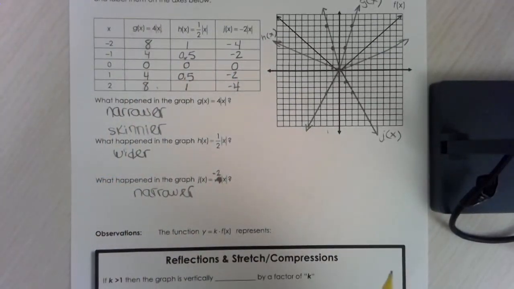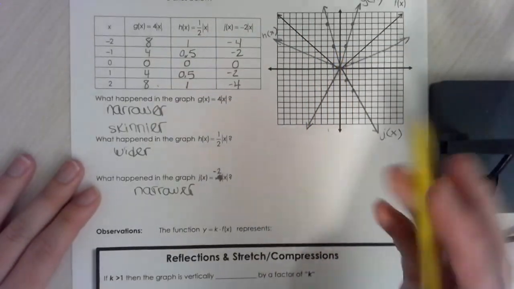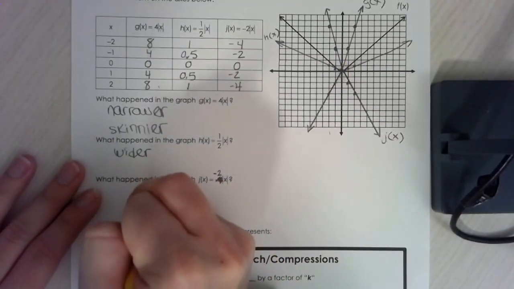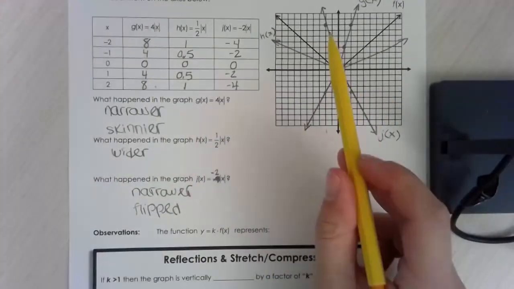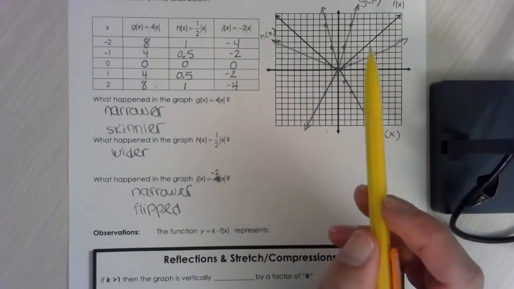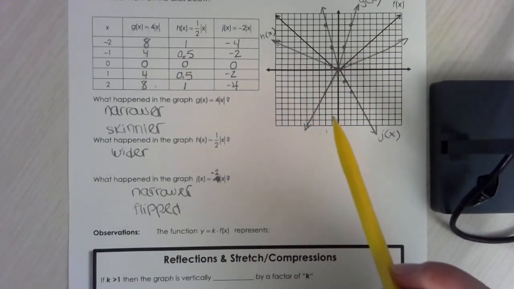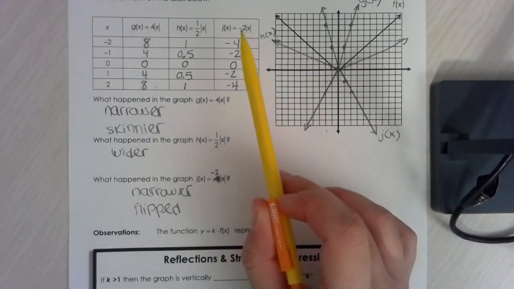But it also did what? Good, it flipped over. It flipped over which axis, the y or the x? The x, good. So we would say more formally that it reflected over the x-axis. And that comes from the negative.